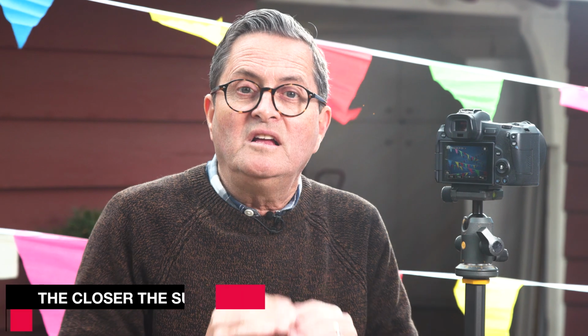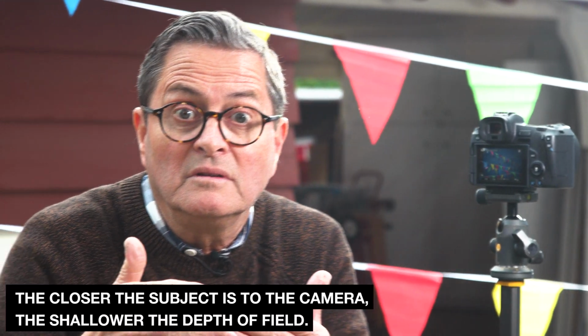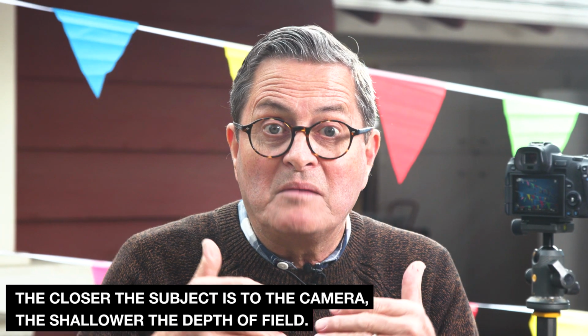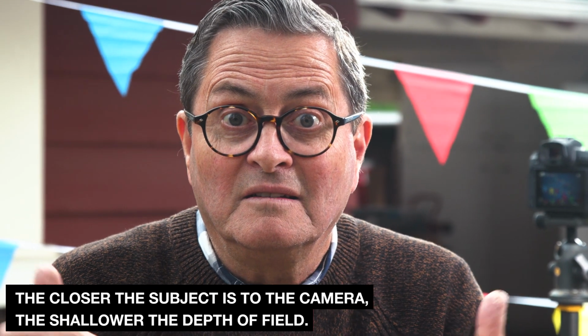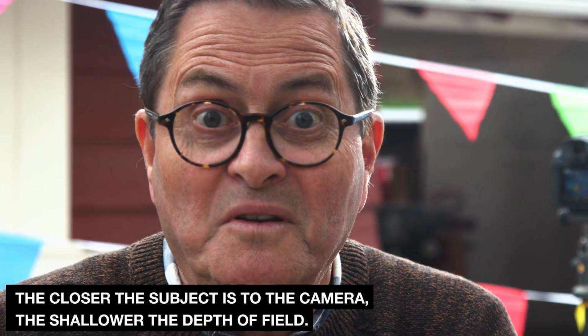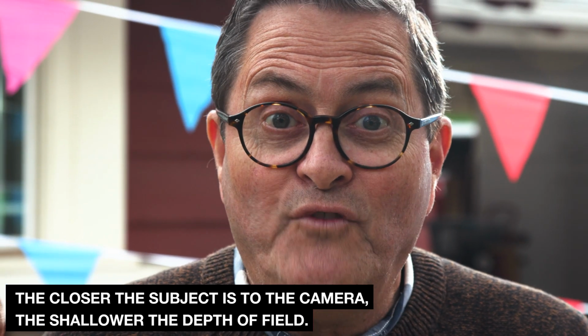The closer you get to the subject, the shallower the depth of field. That's the principle. As we get close to a subject, the depth of field becomes much shallower, much narrower. So if I just keep moving closer, look at the background behind me. As I move closer, things fall out of focus much faster.